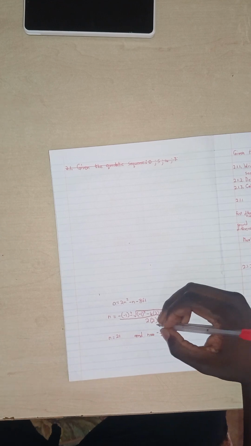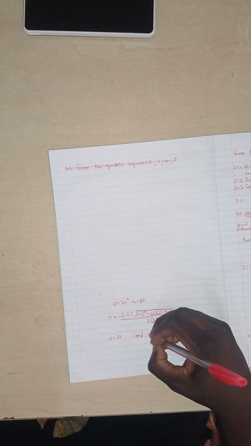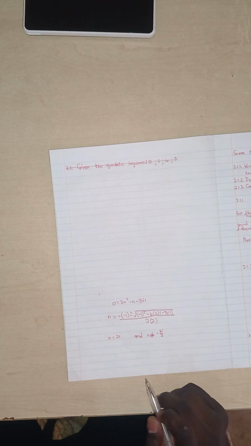Because we are dealing with a quantity. We want the number of terms, so there are no ways we can have -41/2 terms. So n is equal to 21 and n is not equal to -41/2.